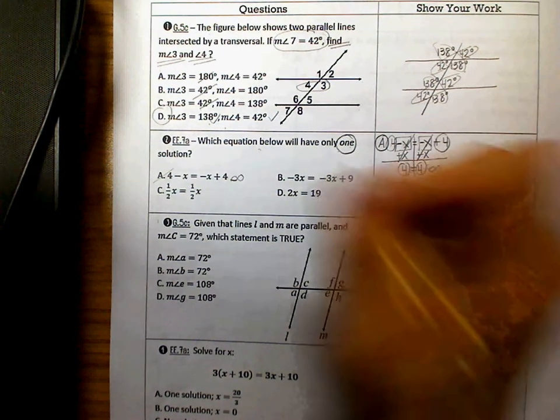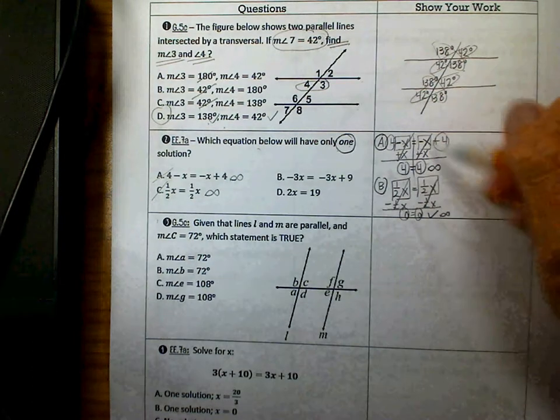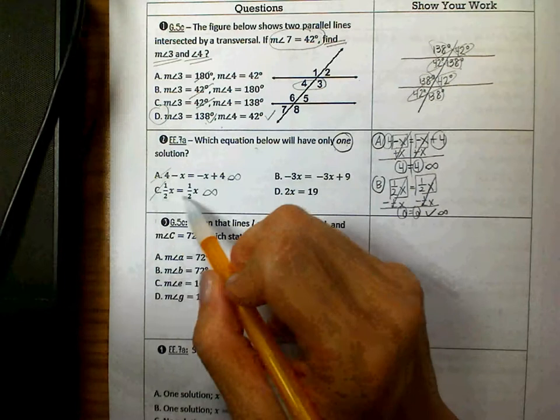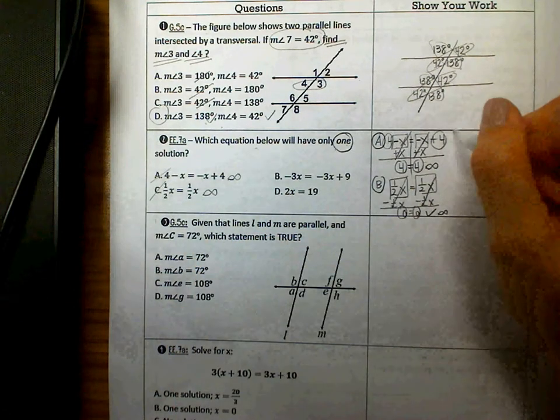So for C, you can save yourself some time and you don't have to do all this work. If you can tell they're identical, then there are infinitely many solutions. That means you can put anything on each side for x.